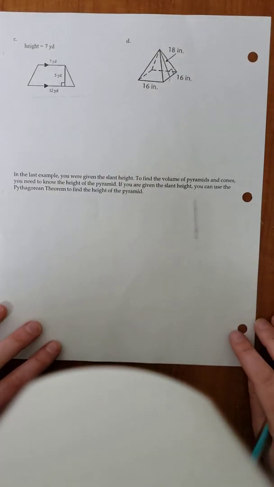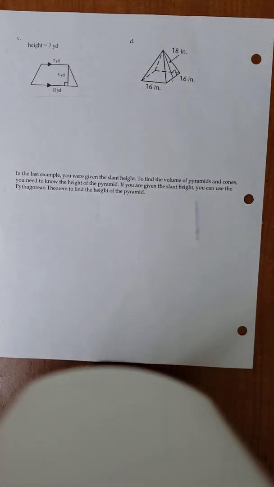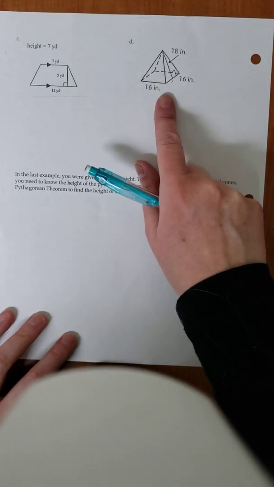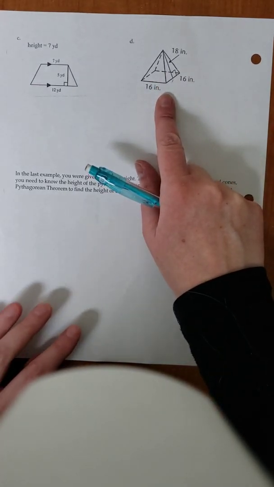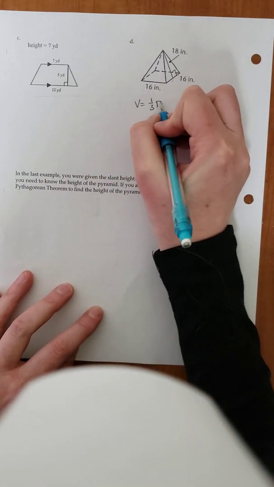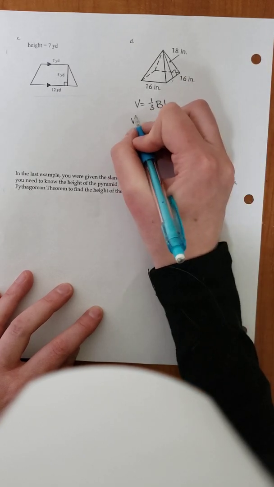All right, I am back for the second side of the volume of... what is this? Pyramids and cones. So I'm going to actually start with this one first. I think that this one is super important to take a look at. So V equals 1/3 times the area of the base times the height, because this is a pyramid.